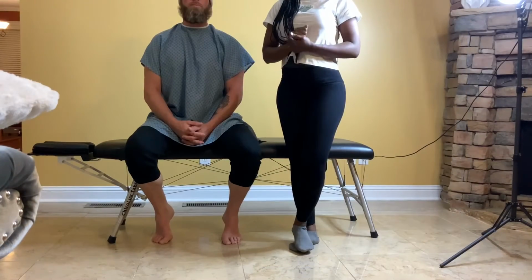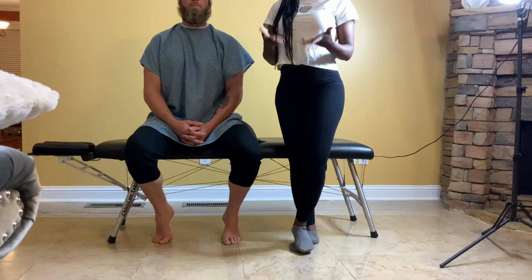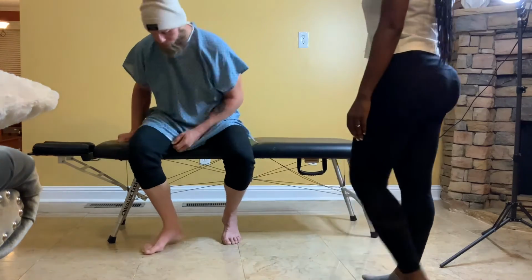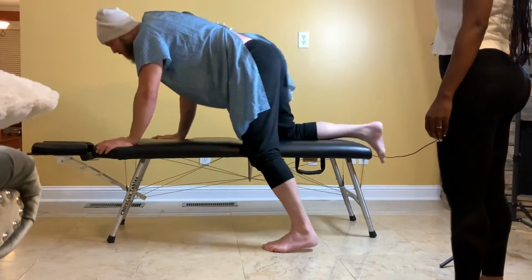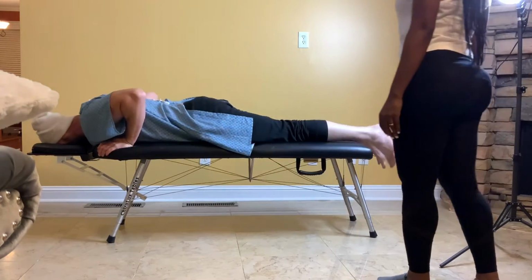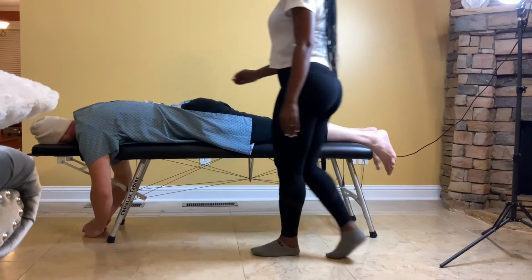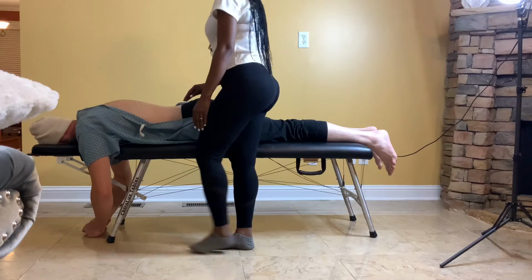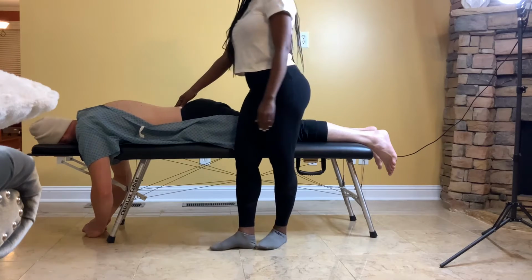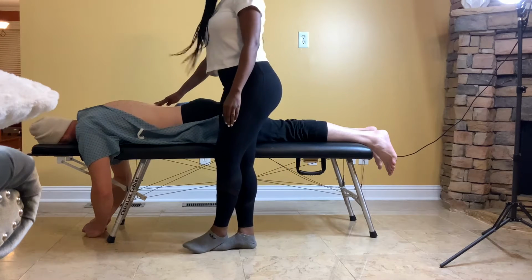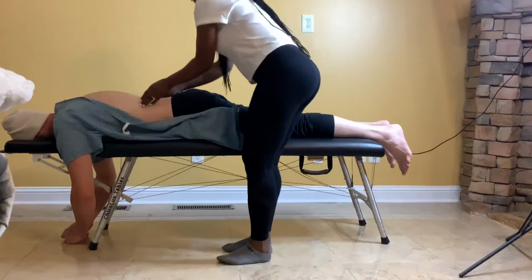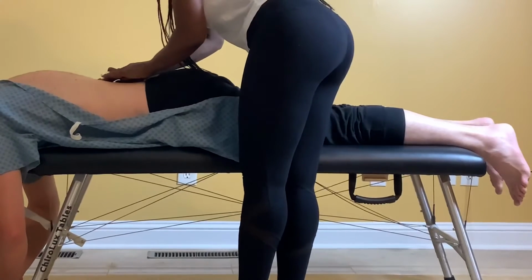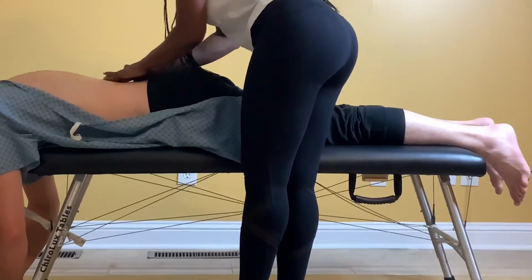Next, I'm going to be moving to bony palpation of the lumbar. First things first, I'm going to have my patient lie face down for me. Okay, is it okay if I untop your gown? Yes. All right, to begin the bony palpation of the lumbar, I'm going to start with palpating the spinous processes. So I can start right here, palpating right on the spinous processes of the lumbar.